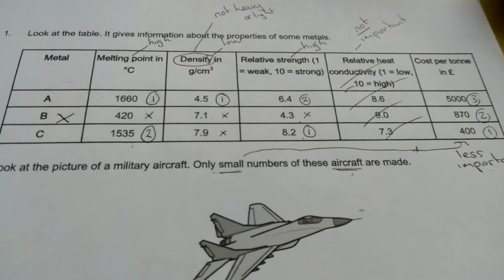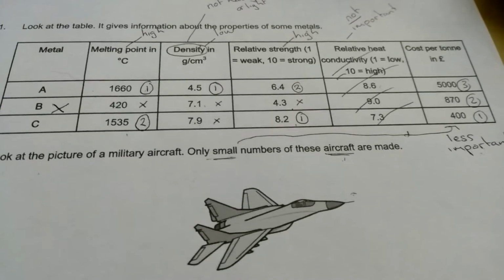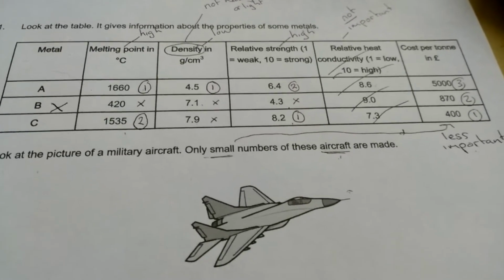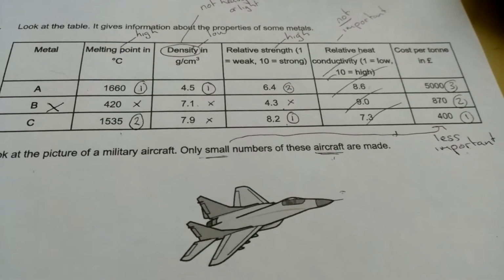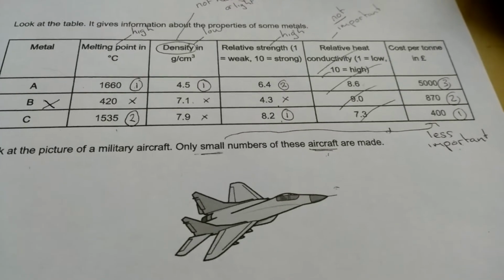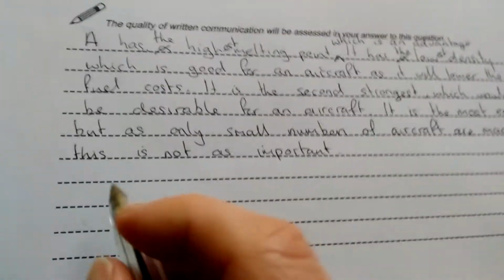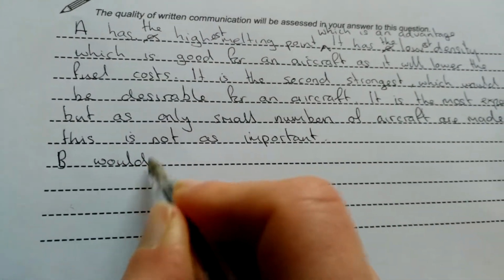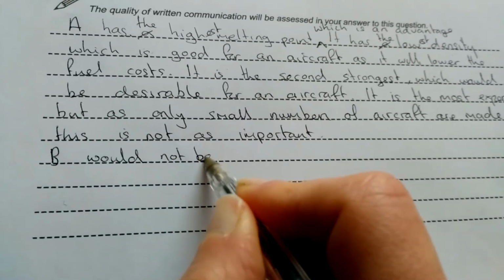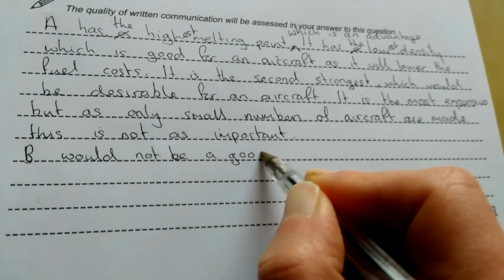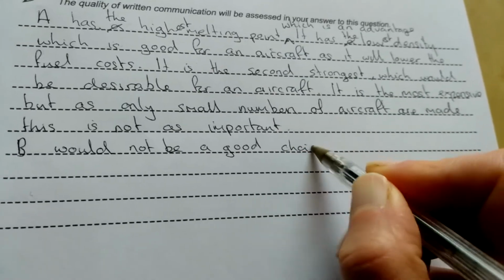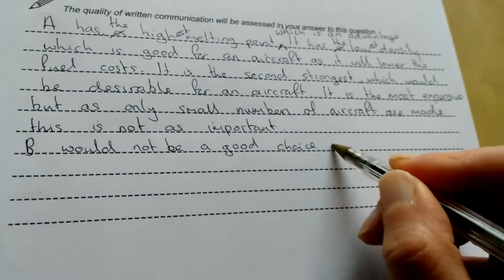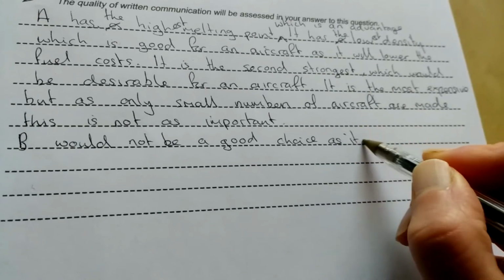Right, now I'm going to go with B. If we look at B, it's pretty rubbish really. It's got the lowest melting point. It's got a high density. It's the weakest, and it's more expensive than C. So B would not be a good choice, as it's got the lowest melting point.